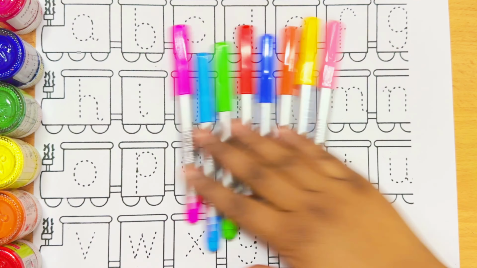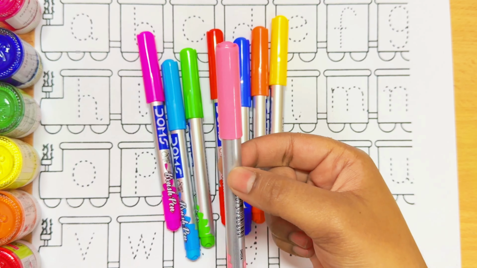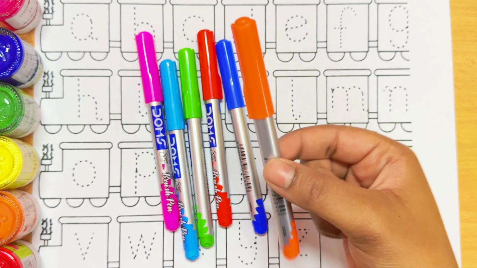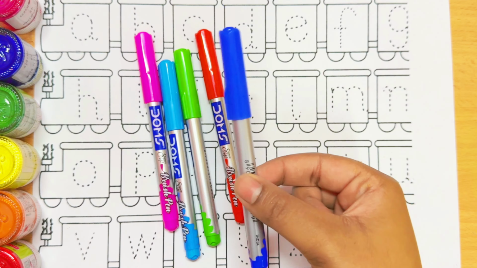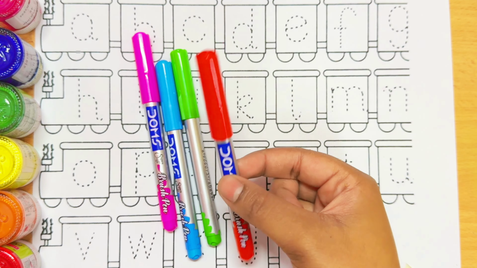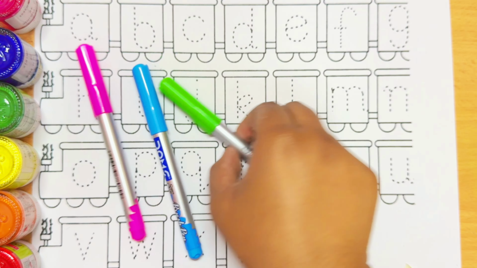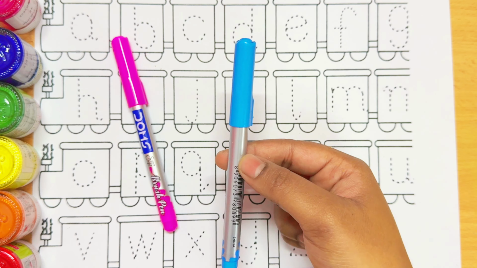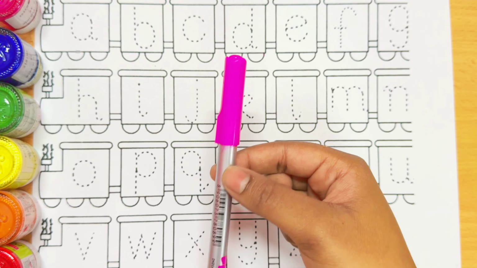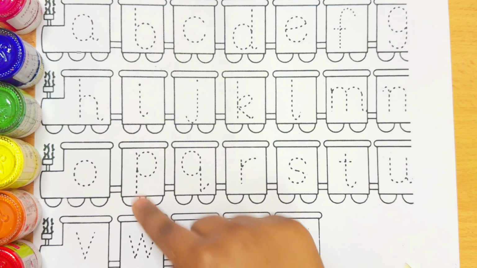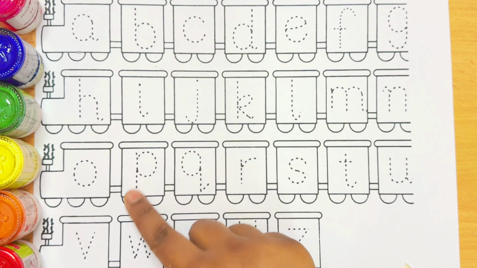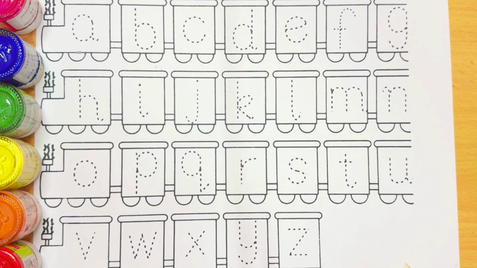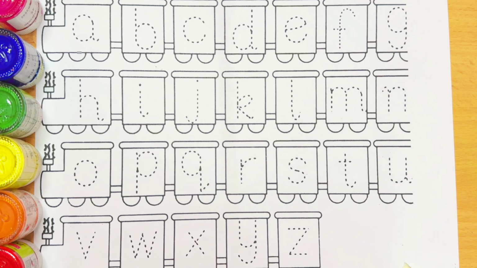Let's learn some color names. Pink color, yellow color, orange color, blue color, red color, green color, sky blue color, purple color. Today we will learn to write alphabets, lowercase alphabets, A, B, C, D. Now, let's start writing.